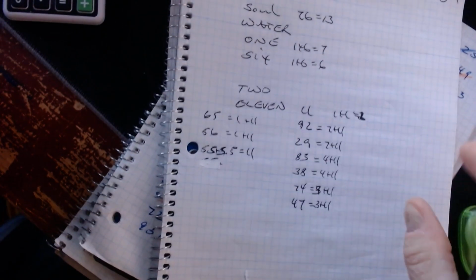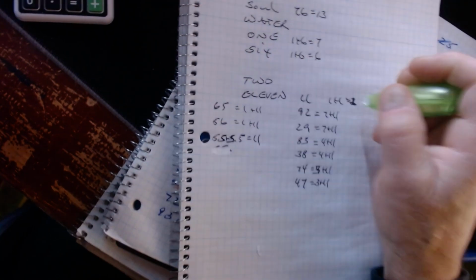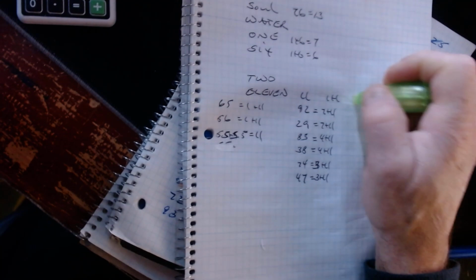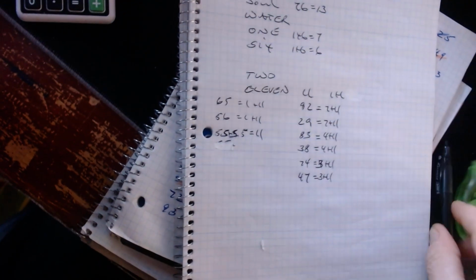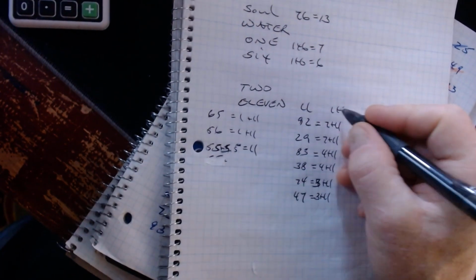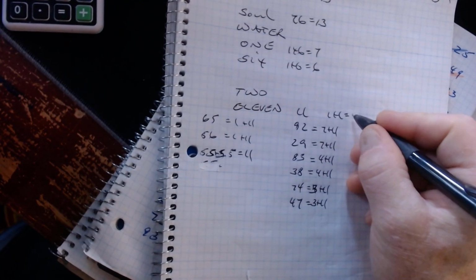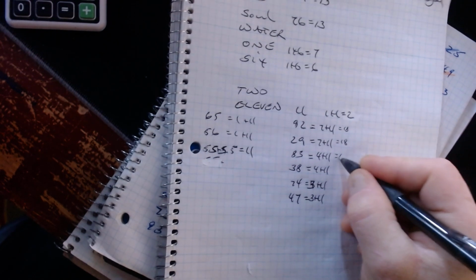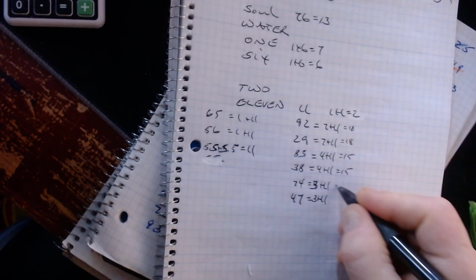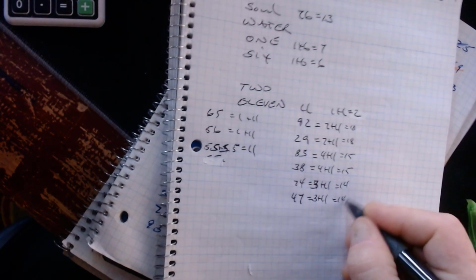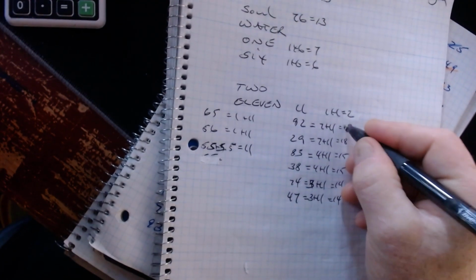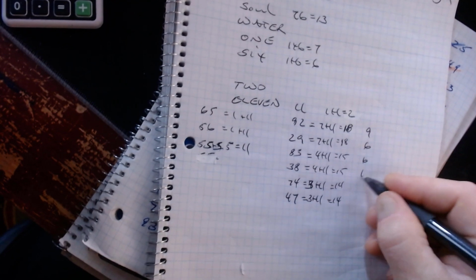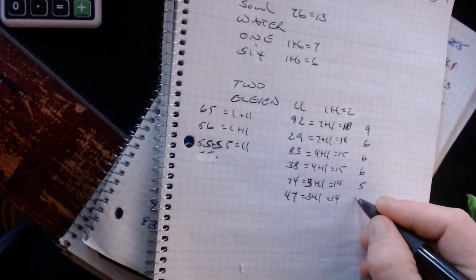So it's very, very minuscule. You know what I'm saying? When you're building things, it's very minuscule at the beginning. So 1 and 1 equals 2. This equals 18, 18, 15, 15, 14, 14, 9, 6, 6, 6, 5, 5.